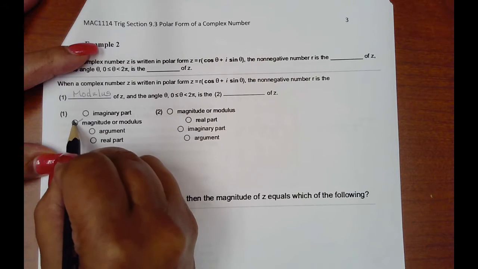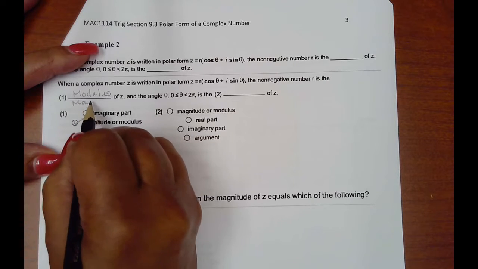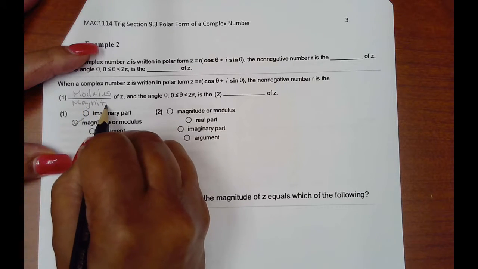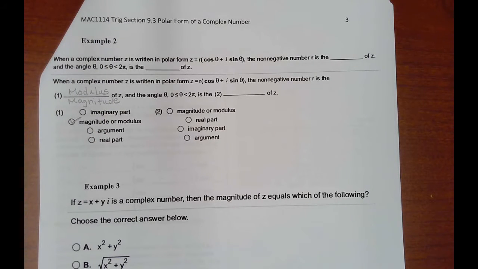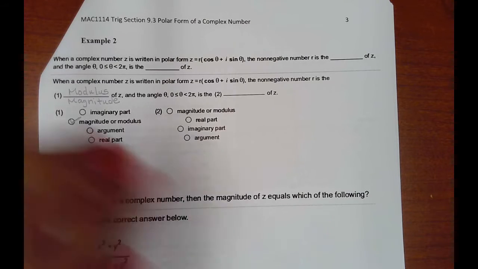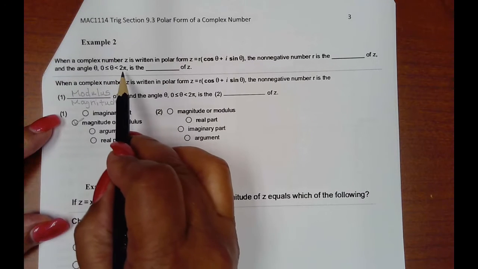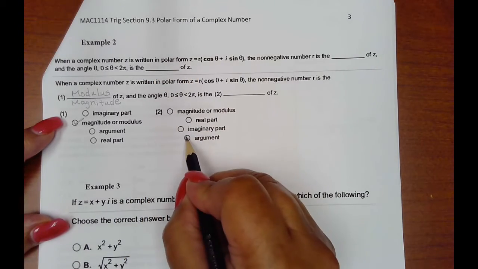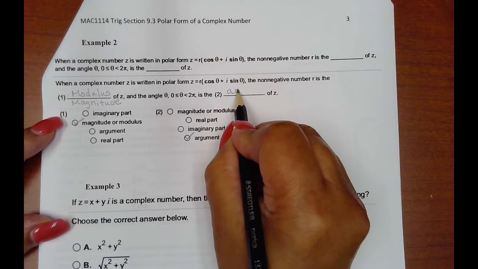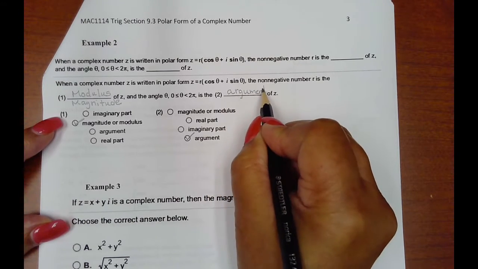And it can also be referred to as the magnitude. It's just another name that we use for the modulus. It is just the length. It is the distance from the origin out to the complex number. Okay, and part 2 of this question, it says, and the angle theta between 0 and 2 pi is called the argument of the complex number. So those are two definitions that were on the previous page.